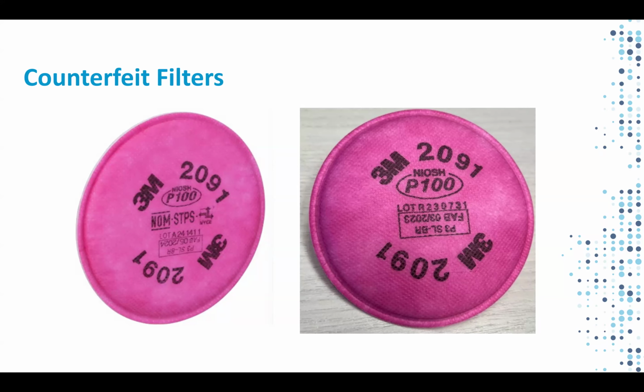So if you do buy off of Amazon, then you should make sure that it says 3M. Make sure that it's actually from the 3M store if they're the ones doing that. And if you're getting filters for 30 or 60 cents a piece, just know that those are not real filters, right? There is a lot of science.